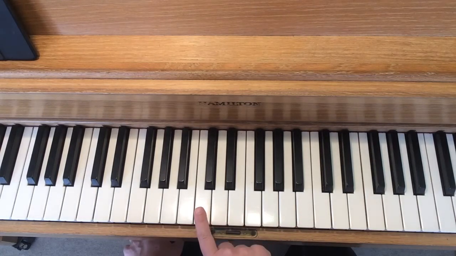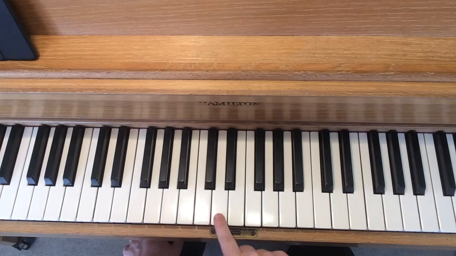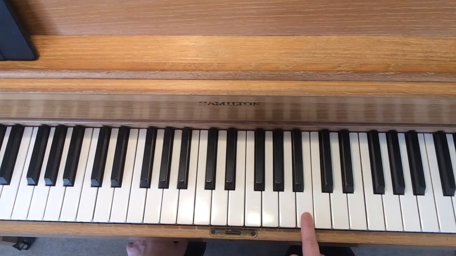My favorite major scale is the C major scale. Do you know why? Because there's no black keys, so it's really easy to figure it out. All we have to do is start on C and just keep climbing up, white key by white key, until we get up to the next C. And we know that as do, re, mi, fa, sol, la, ti, do. All right, there's our C major scale.